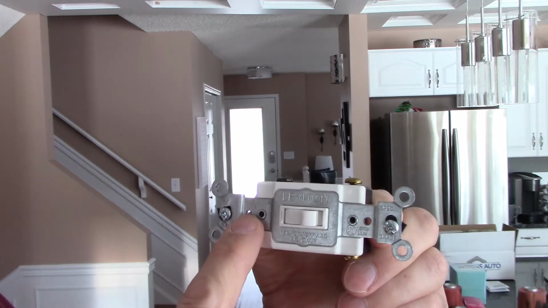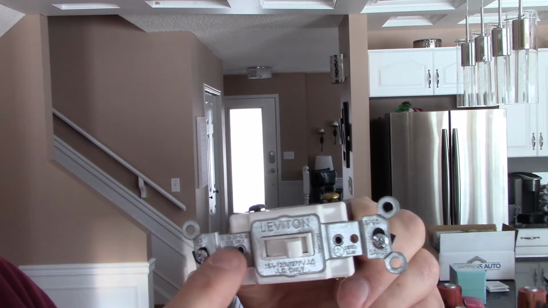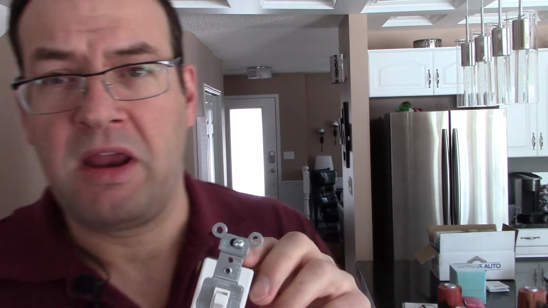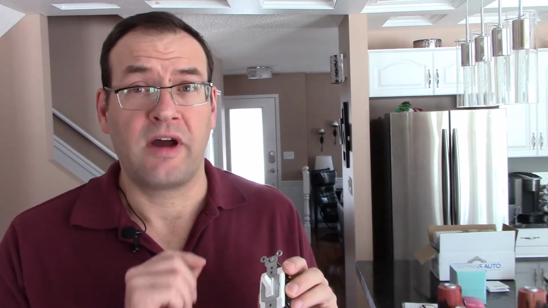So if you have aluminum wiring, you need to buy a specific switch made for aluminum wiring. And it'll be stamped on there, it'll say COALR. That means copper aluminum revised. That's the revised spec for the switch. It has to say that so that you can put aluminum wiring on the terminals.